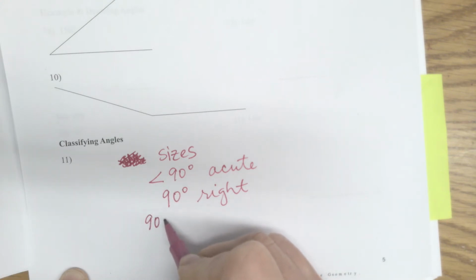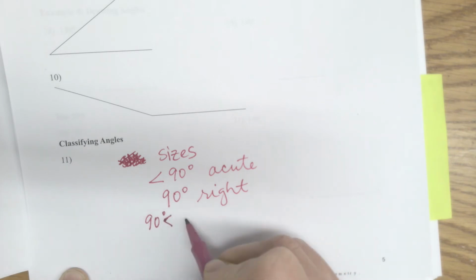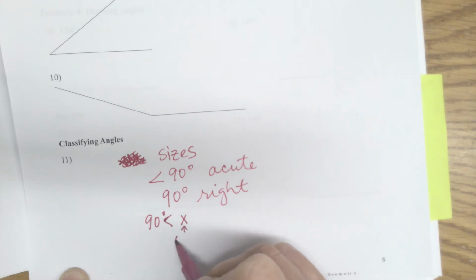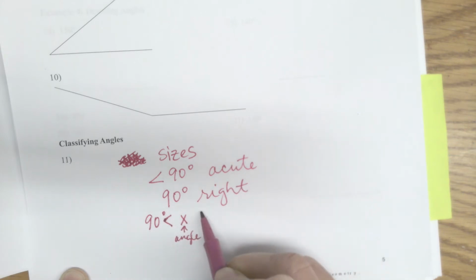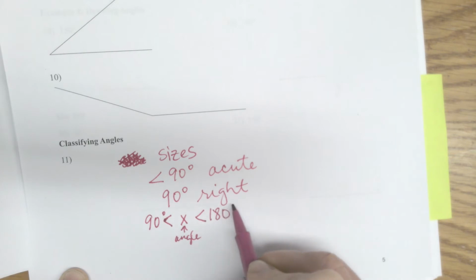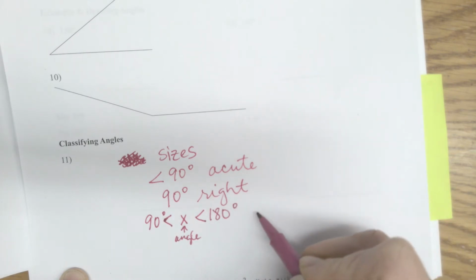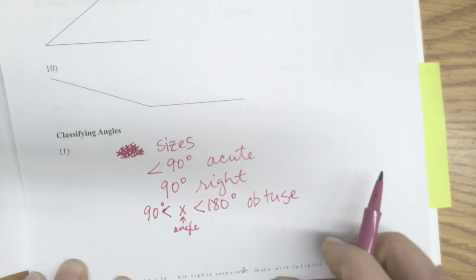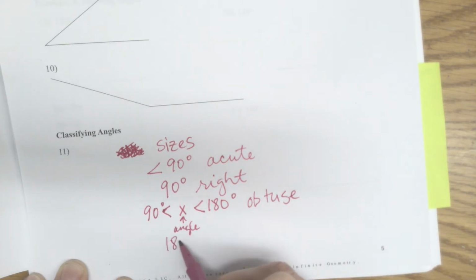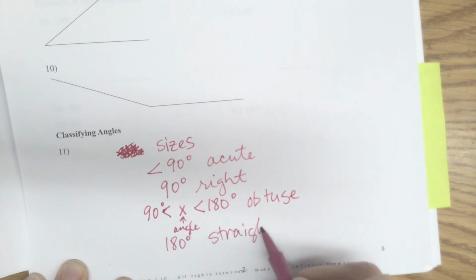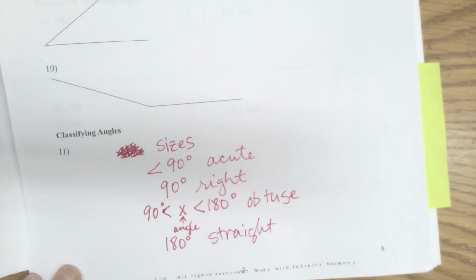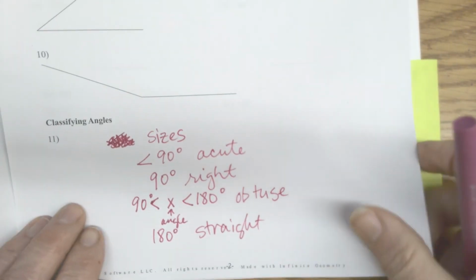More than 90 degrees, I'll just put a variable x, this is my angle, whatever my angle is, but less than 180 degrees is obtuse. And then lastly, a 180-degree angle is a straight angle. So acute, right, obtuse, and straight.